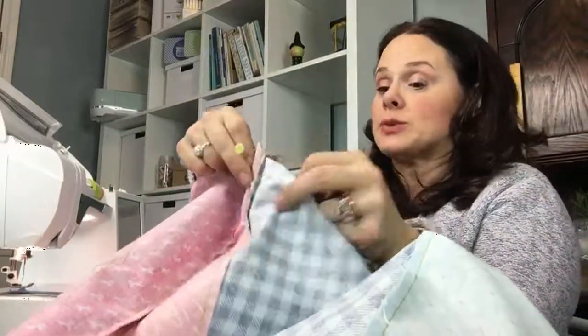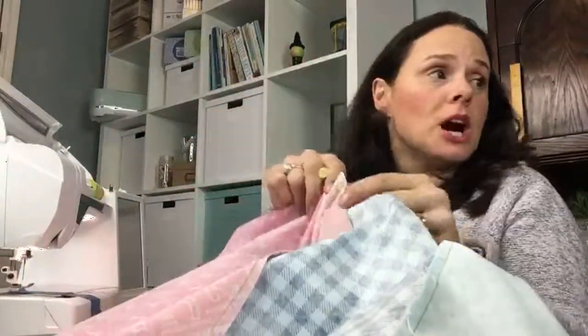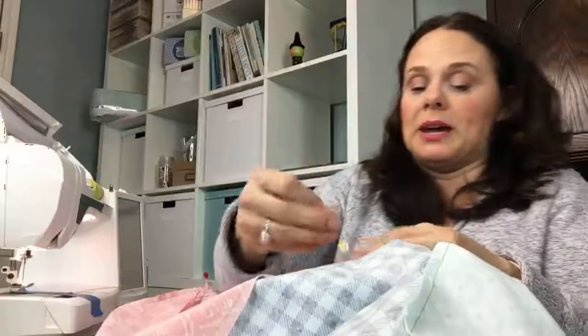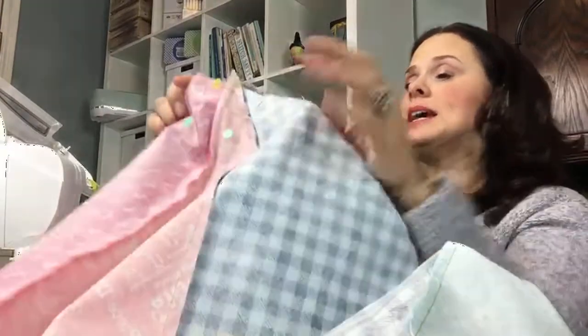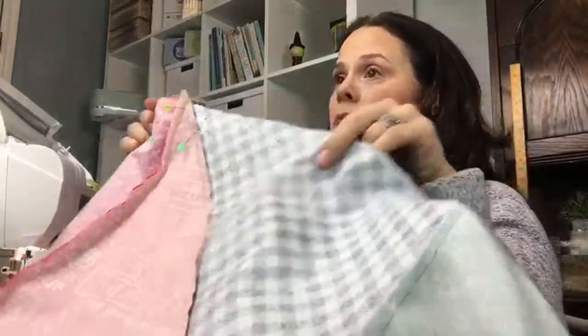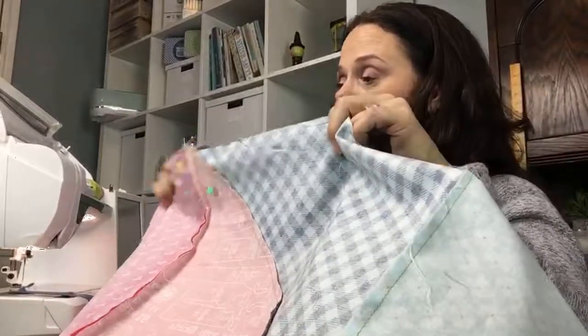All right, so that's what Barbara, is this kind of what you were talking about? Where you pin one side and then you pin the other side and then you stick a pin through the middle. Is that kind of what you were talking about? So you can see, as Barbara said, by doing good pinning, you can get really good matching seams.